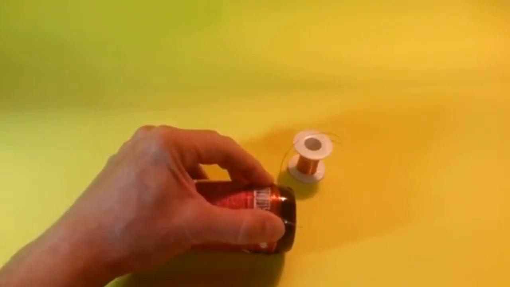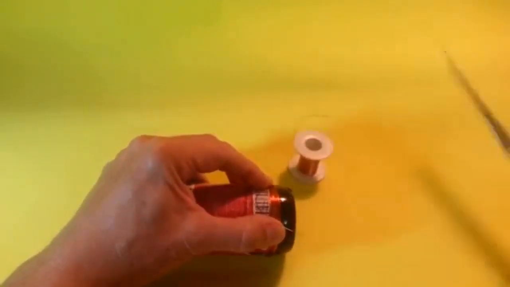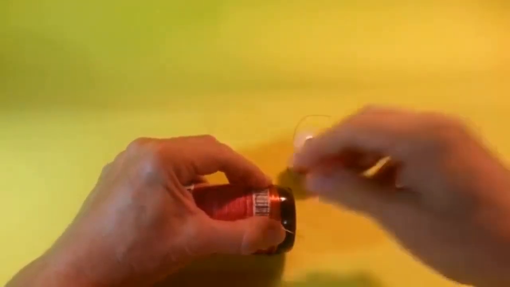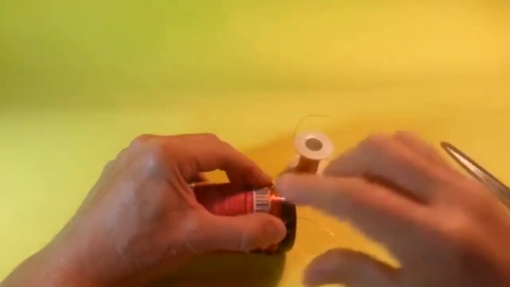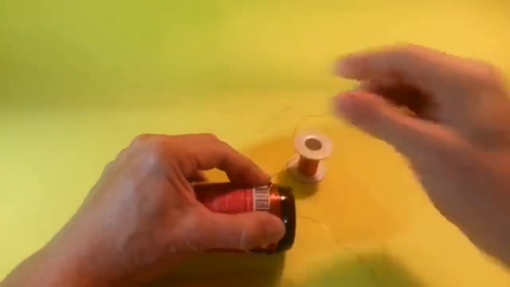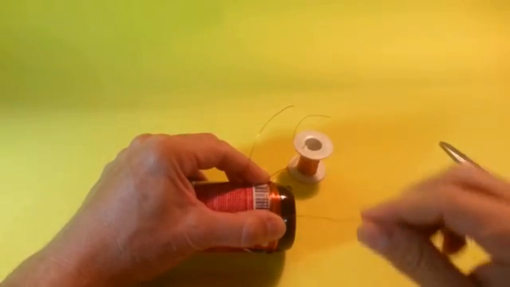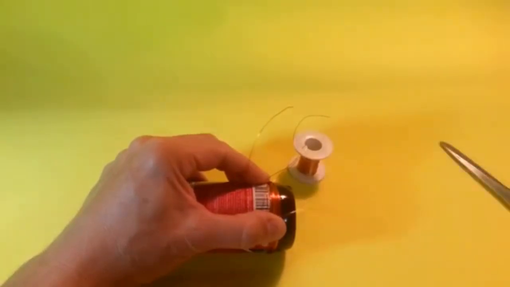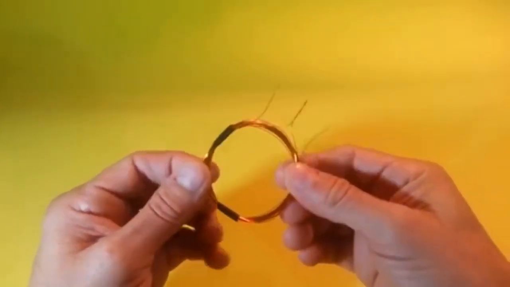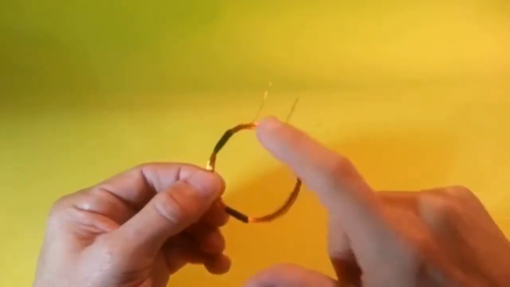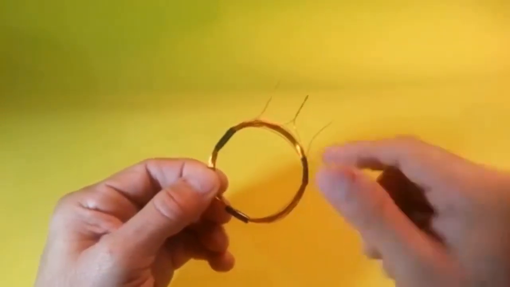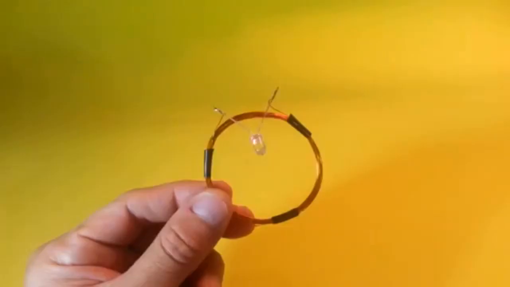Okay, now cut off the wire when it's done. And now we have 3 connecting points in the coil: the starting point, the center point, and the ending point. After that, we can finish off by putting some tape on the coil to avoid unwinding.